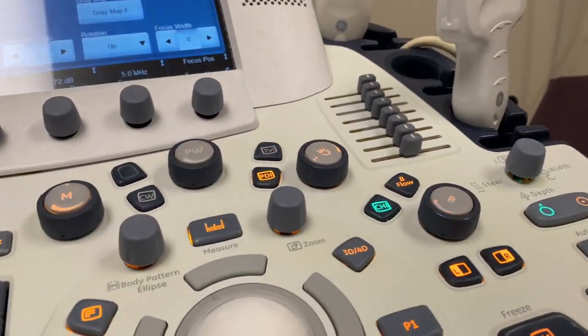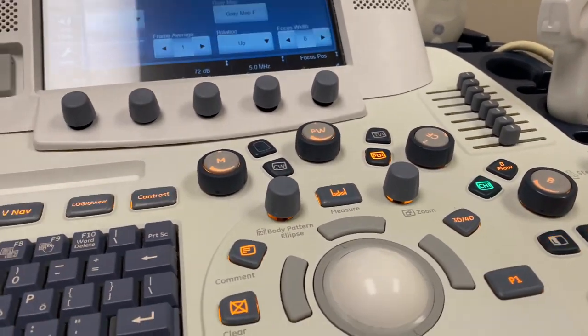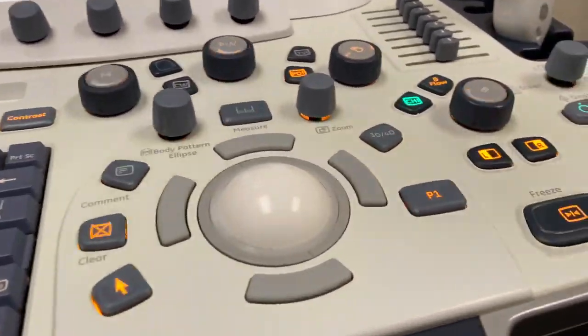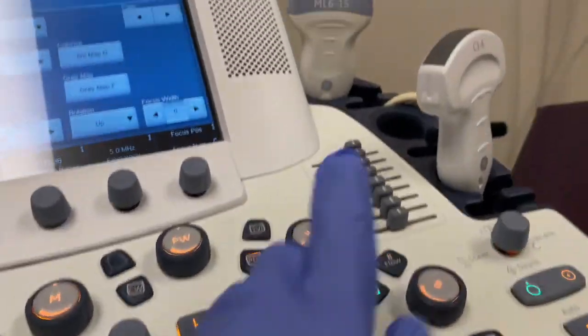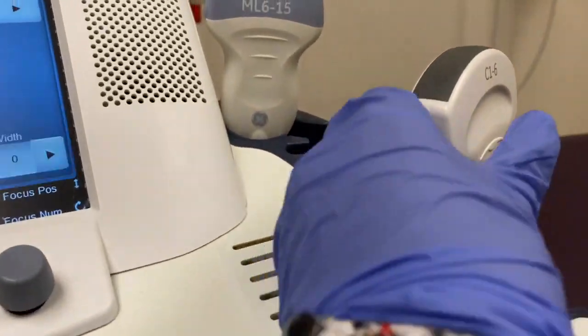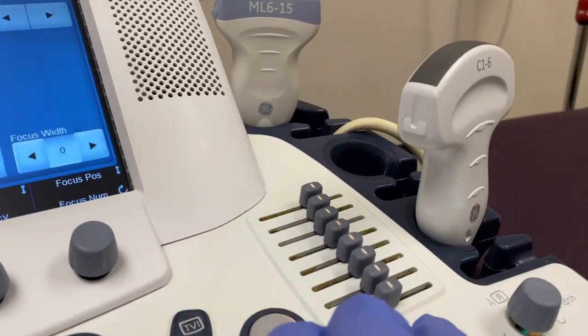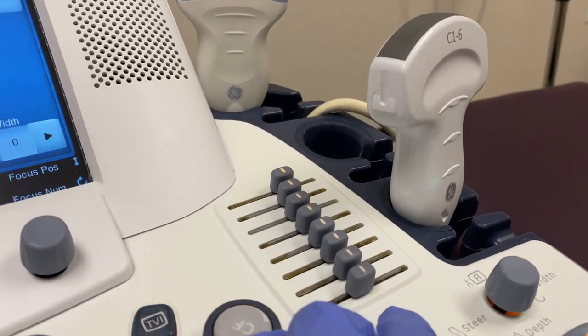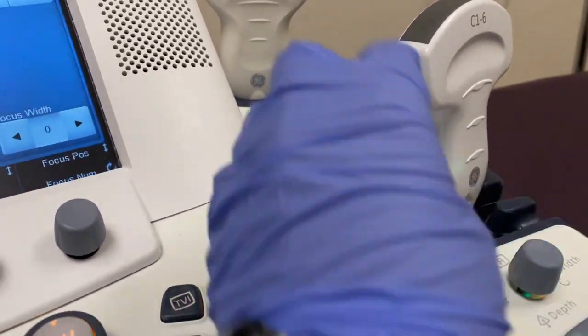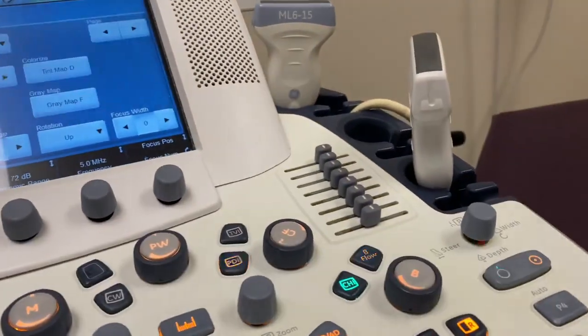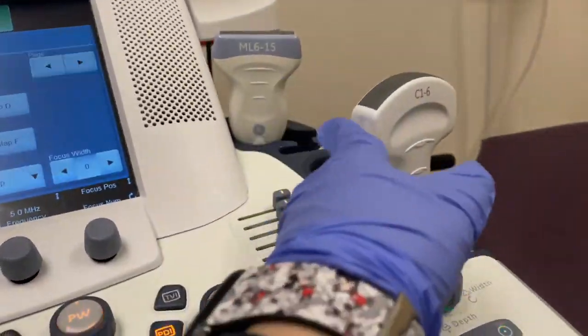I know most machines work like that, but there are some that don't, which is totally weird. But trust me, notch is typically to the patient right, as I've been taught. There is a machine at my outpatient place, a Canon, and the notch for some reason is to the left. So just do whatever they say. It's usually to patient right.